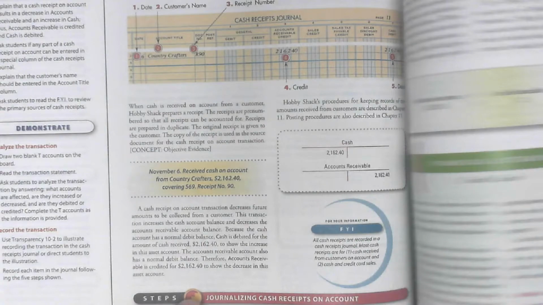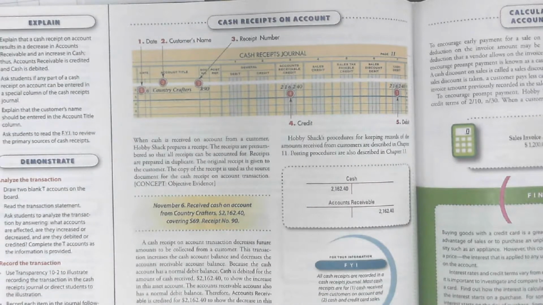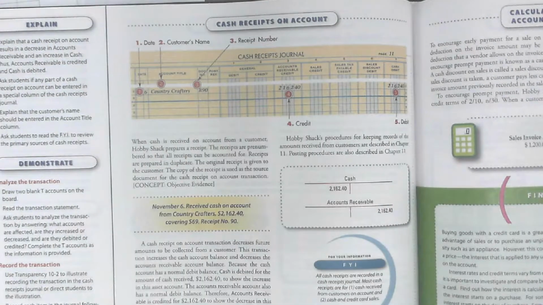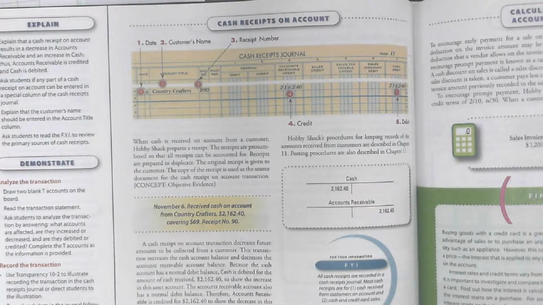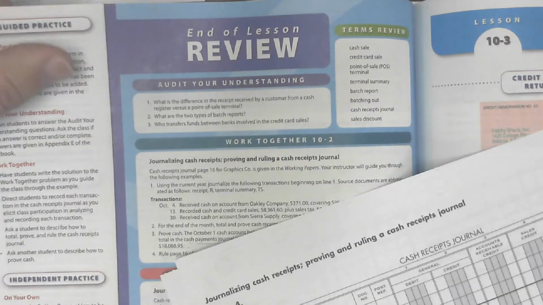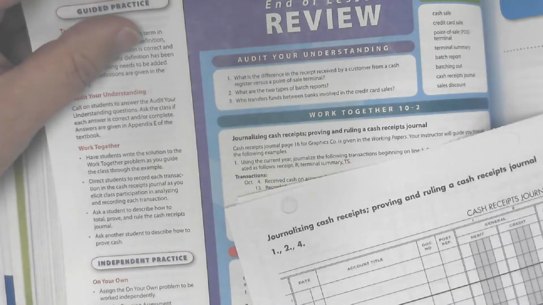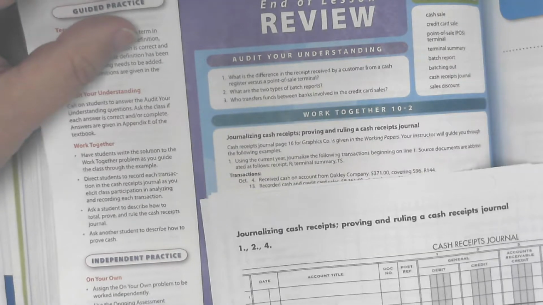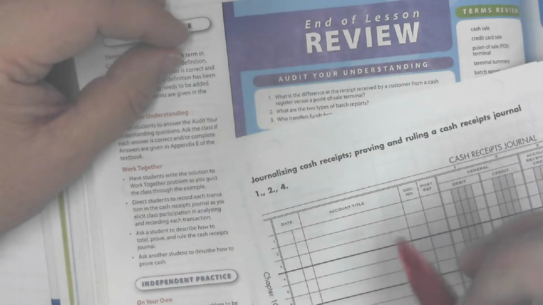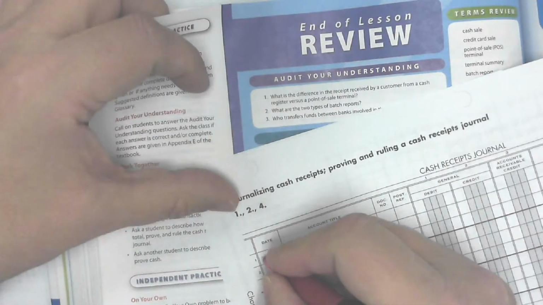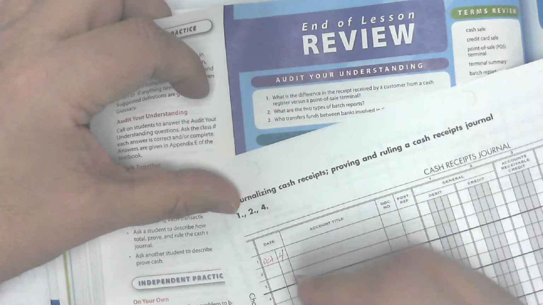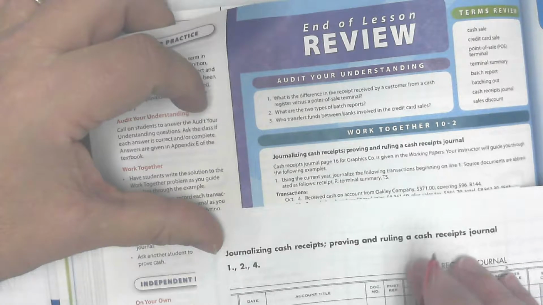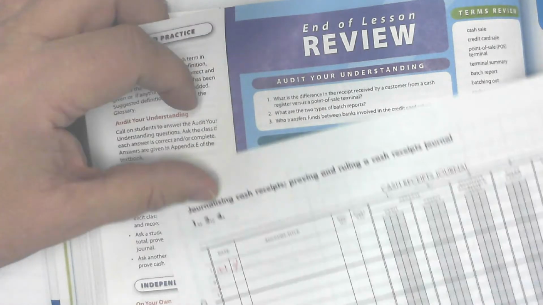So if you flip back a couple pages to 280, here's your example for cash receipts on account. But I'm going to go back so I can write down this other stuff before I forget it. So we've got October 4th, so I'll put that in the date. The company's name is Oakley Company.